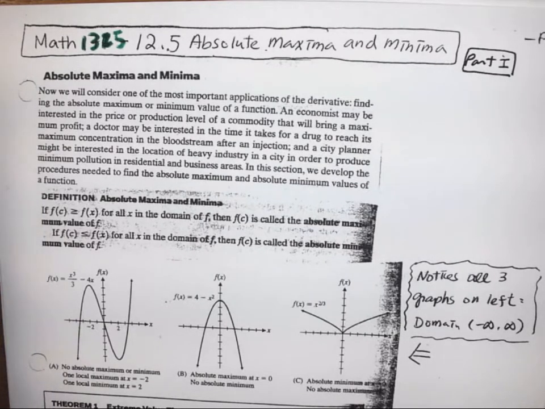Basically, it says if f(c) is greater than or equal to f(x) for all x in the domain, then this is the absolute maximum. And if f(c) is less than or equal to all the domain values in the function, then that would be considered an absolute minimum.